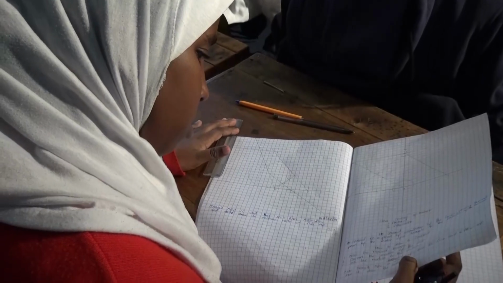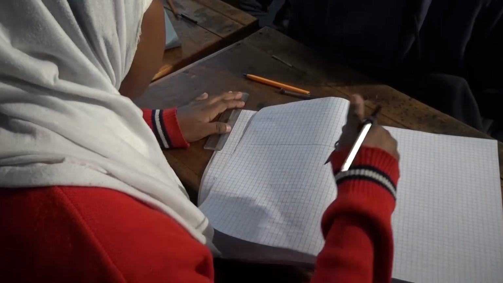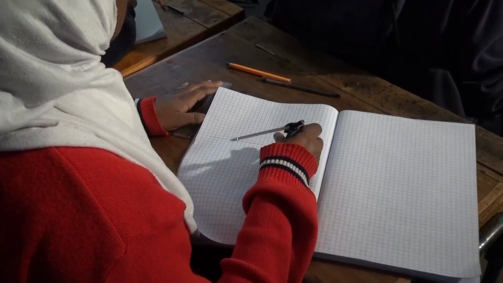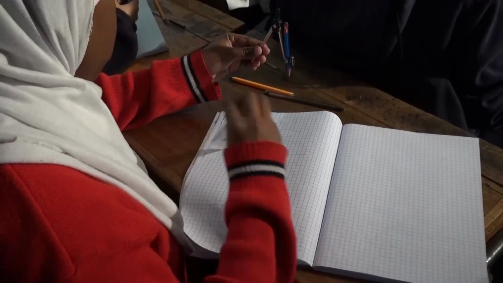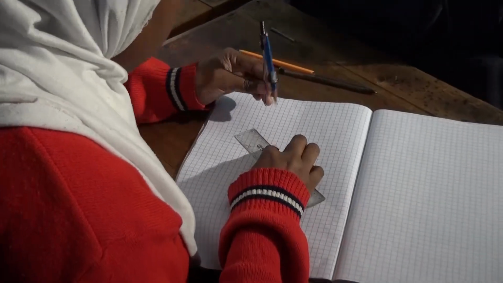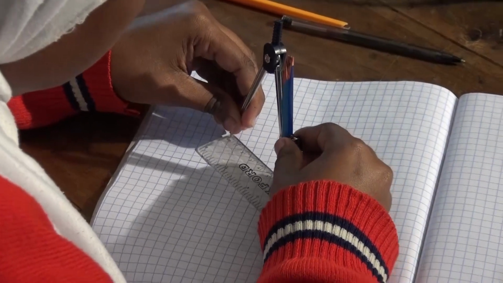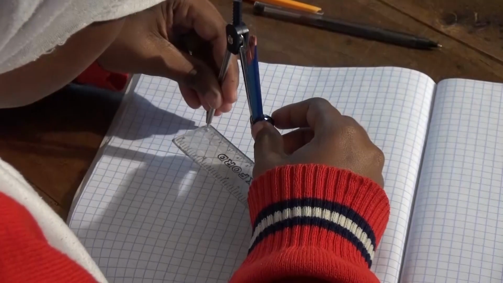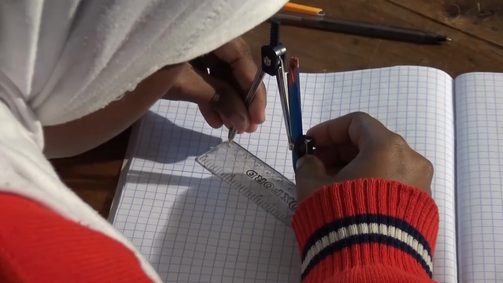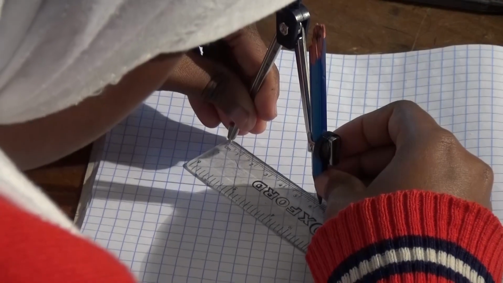After that, we can choose which point to be at the base. So what are we going to do? We've been told that AB is what? 6 centimeters. So using your pair of compass, you measure how many centimeters from the ruler? 6. So use your ruler, measure 6 centimeters. So mine, I'll extend a little bit so that it becomes bigger for all of us to see. So we measure 6.